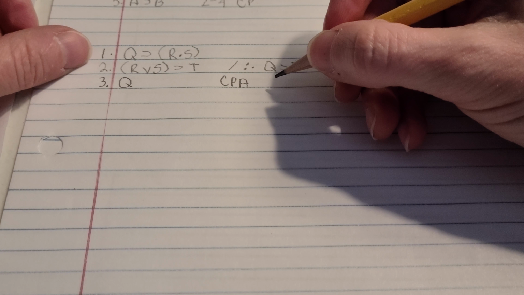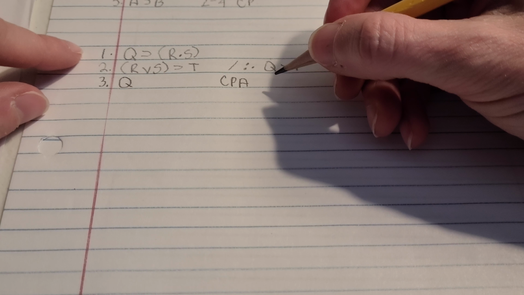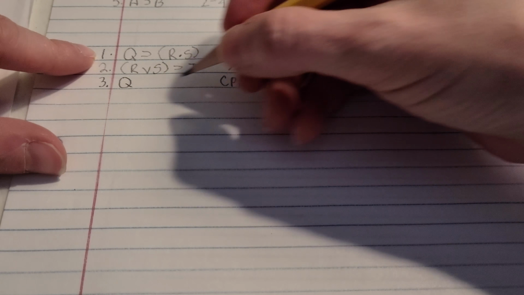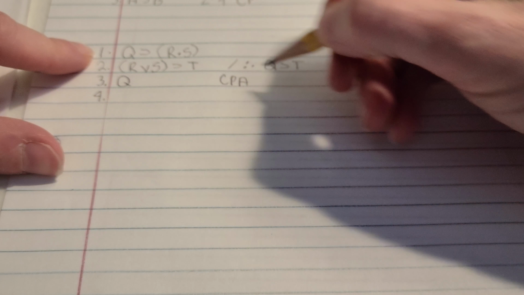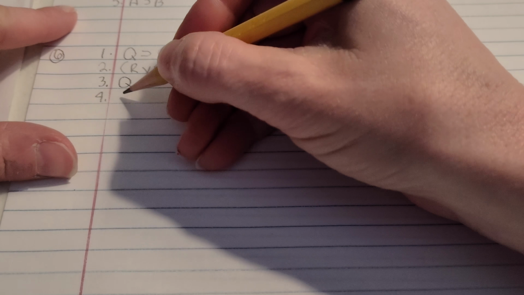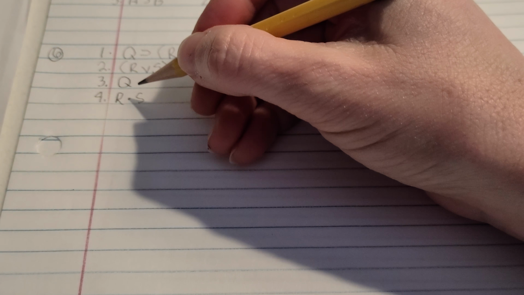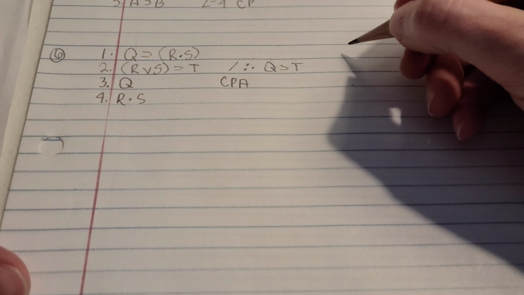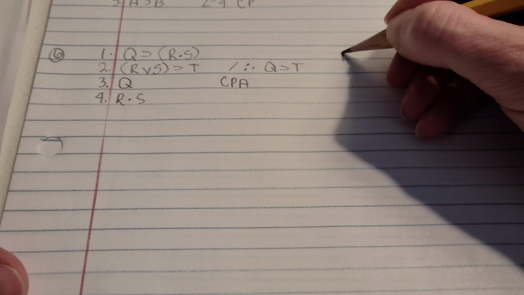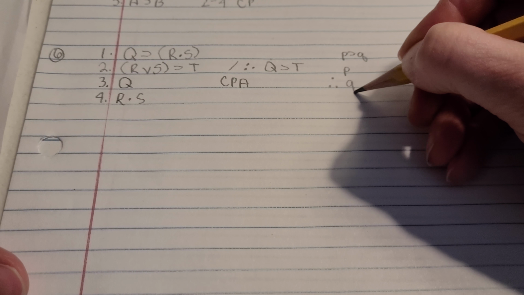Now, looking up above, we can look at what can happen because of that Q. We have a Q in the antecedent here. And using modus ponens again, modus ponens is used a lot, this consequent will also be concluded. So I'm going to write R and S. I'm going to rewrite that modus ponens over here.